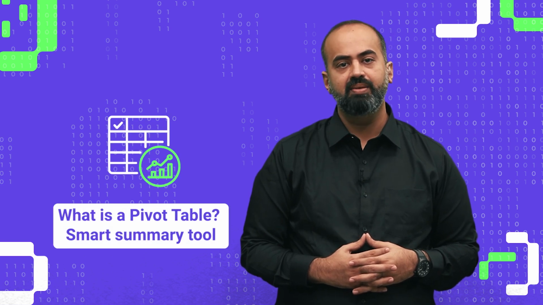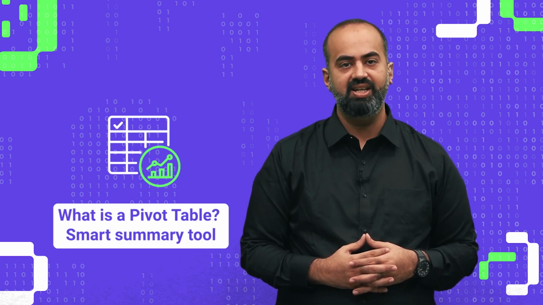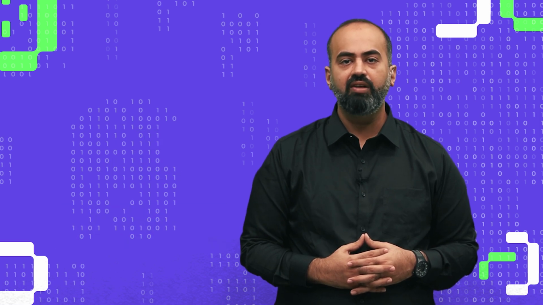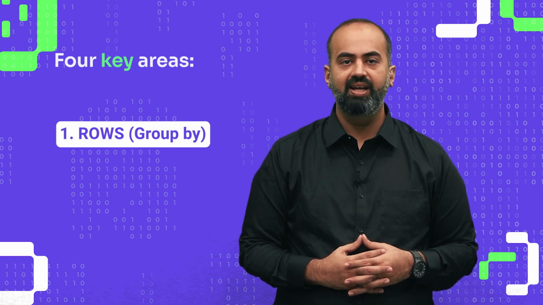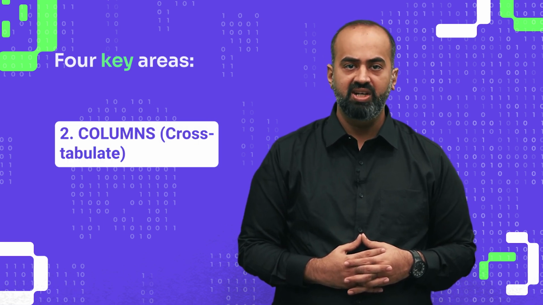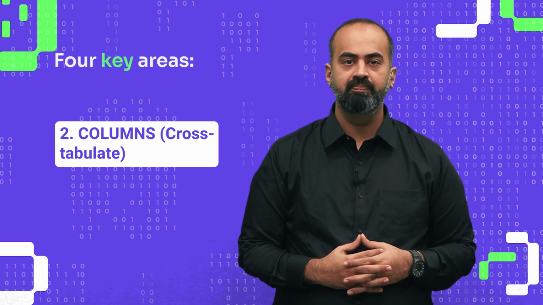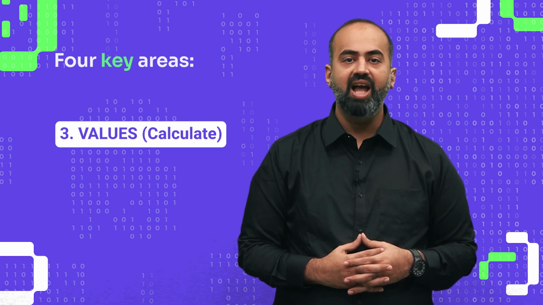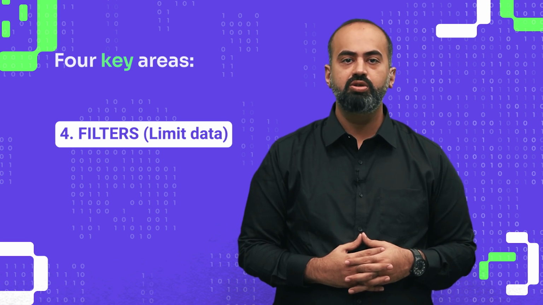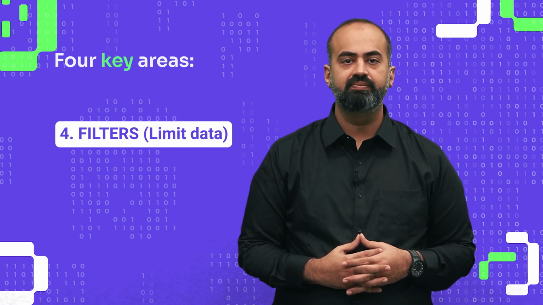Let's begin. A pivot table is a smart summary tool that reorganizes data to answer specific questions. There are 4 key areas. Rows, what you group by, like districts. Columns adds another dimension for cross-tabulation. Values, what you calculate, like the sum of amounts. Filters shows only specific data.